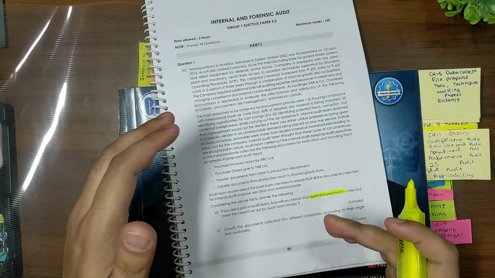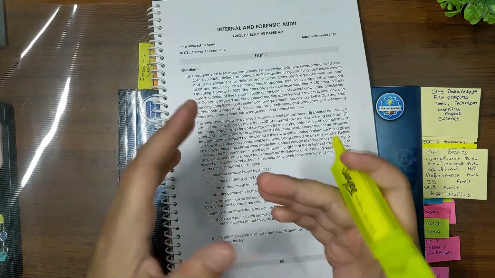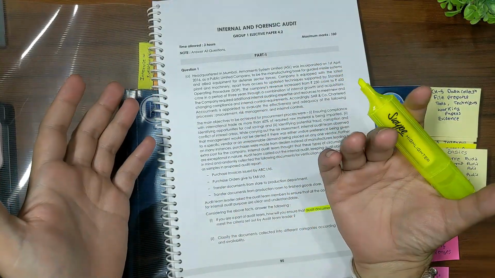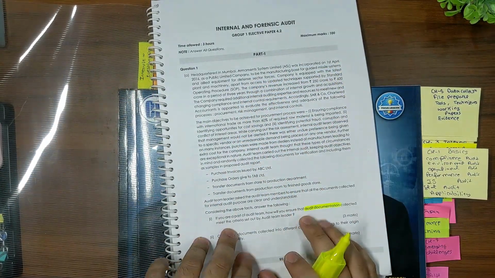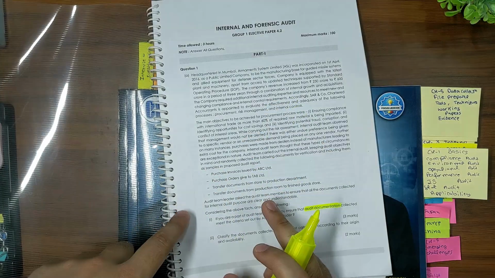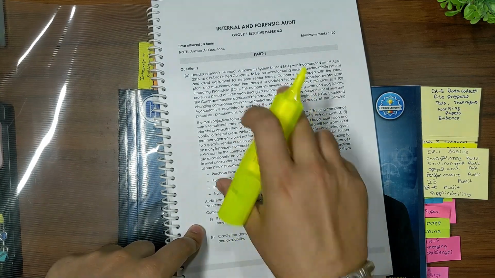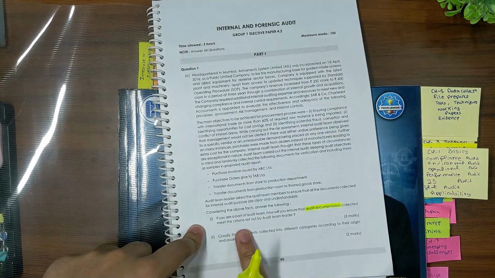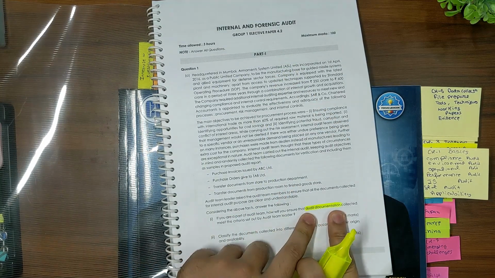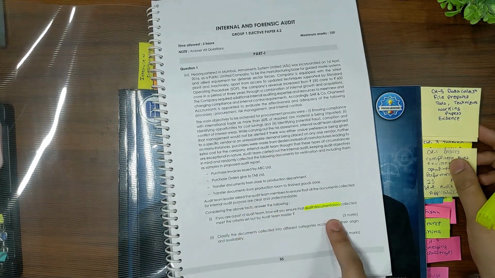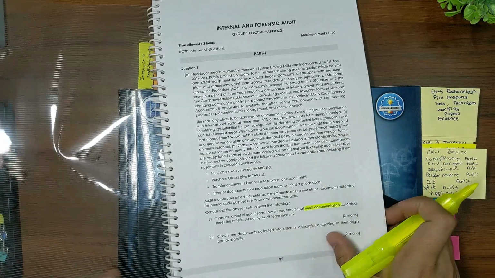That is, how should your audit documentation be? Obviously it should be clear and understandable. This is a generic question. This is not related to your case study, so you have to search for its answer. Don't waste time reading the case. If your question is direct, like this one, then for documentation, go to chapter number 5.